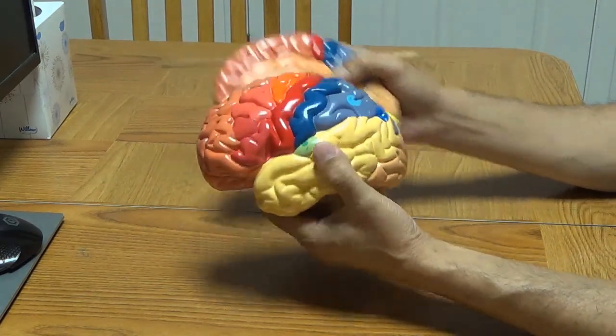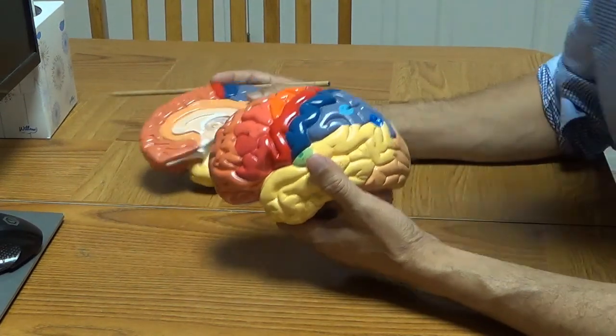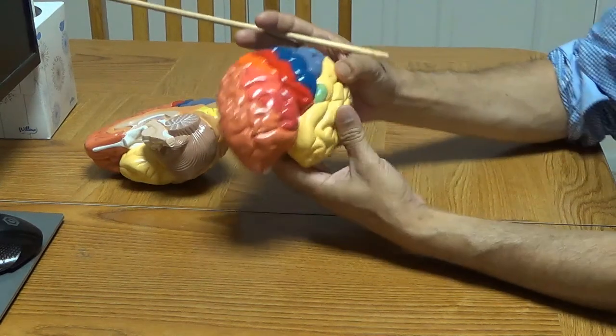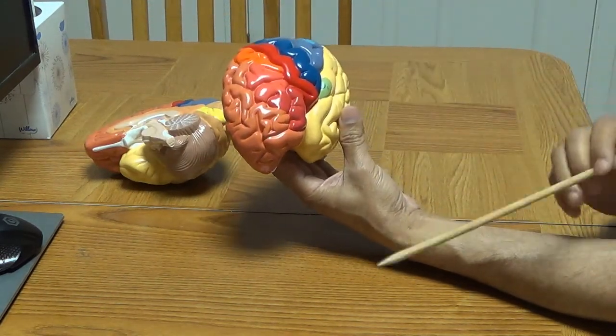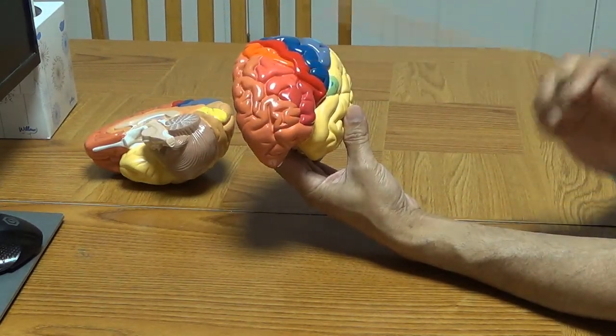Now we'll see each hemisphere. Each hemisphere has 4 lobes.